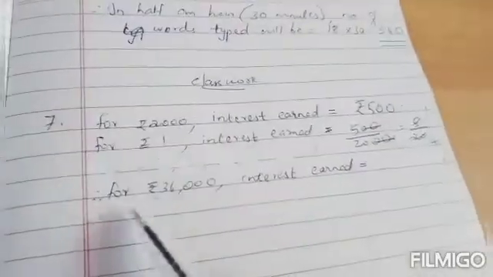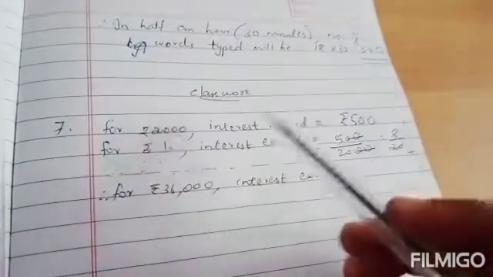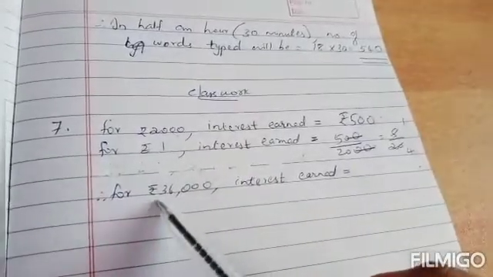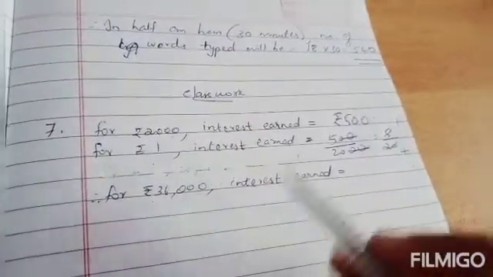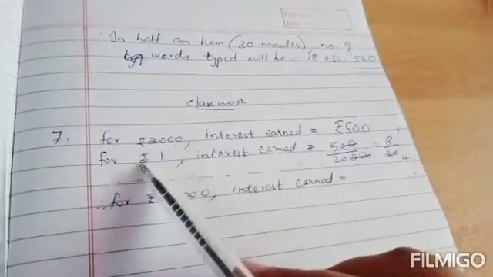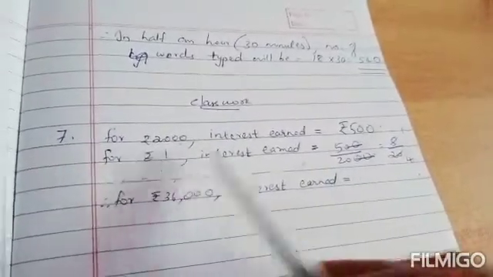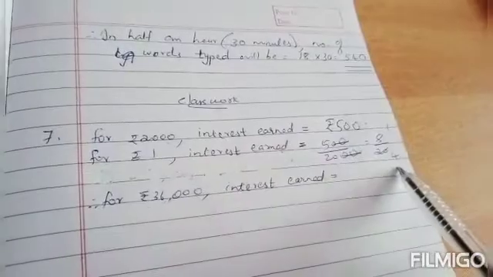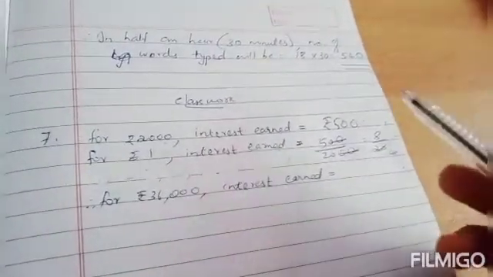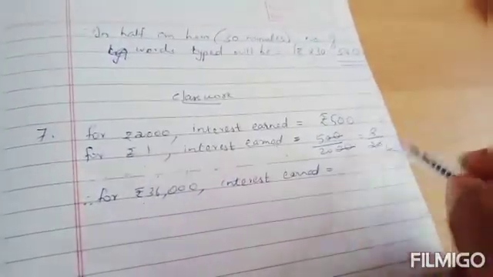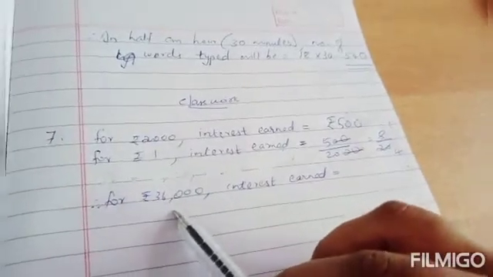Now, for rupees 36,000, how can you find the interest earned? If you know for rupees 1, interest earned equal to 1 by 4, then for rupees 36,000, interest earned will be 1 by 4 into 36,000.